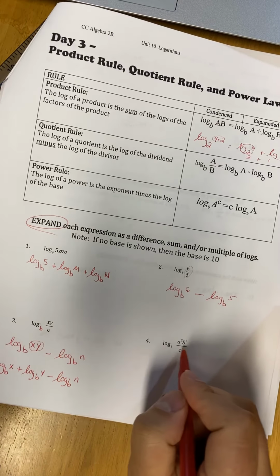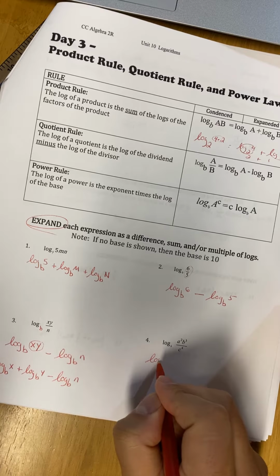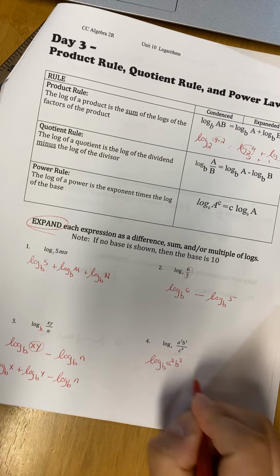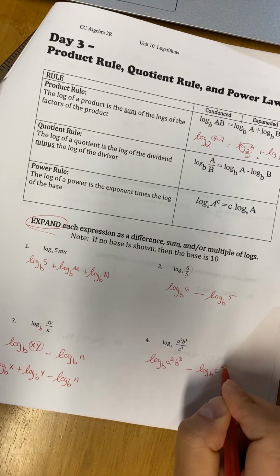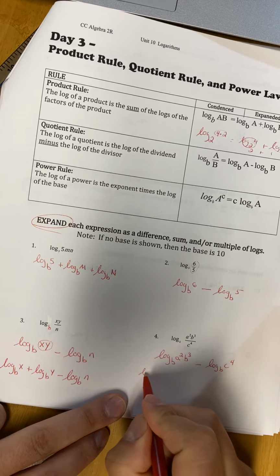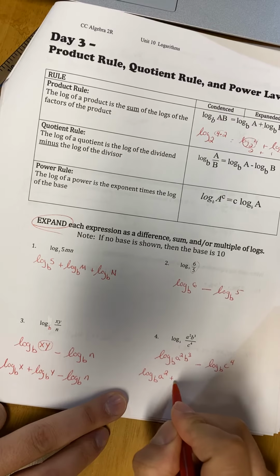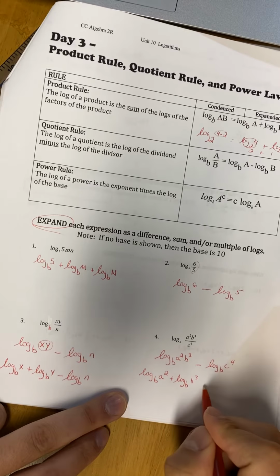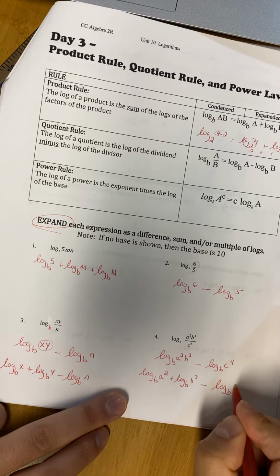Okay, so once again, we're going to do subtraction. Addition. And that stays the same.